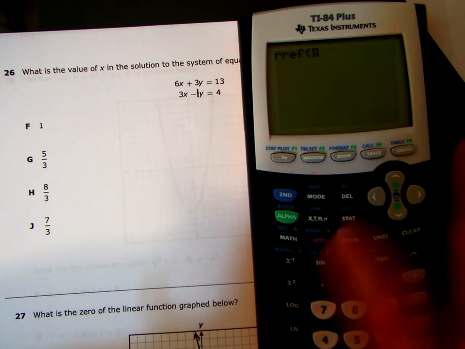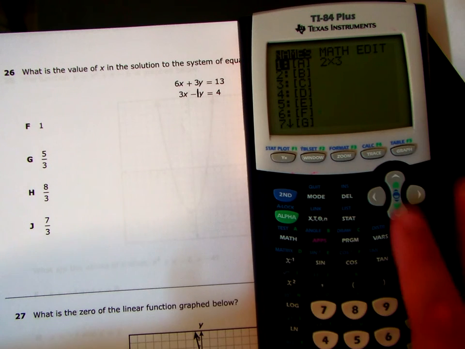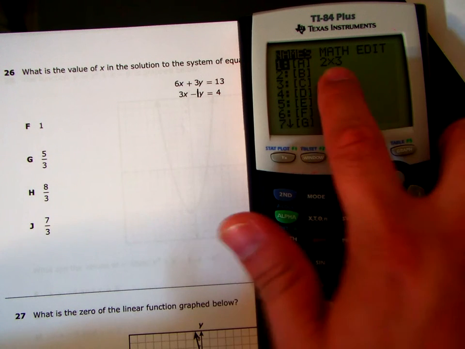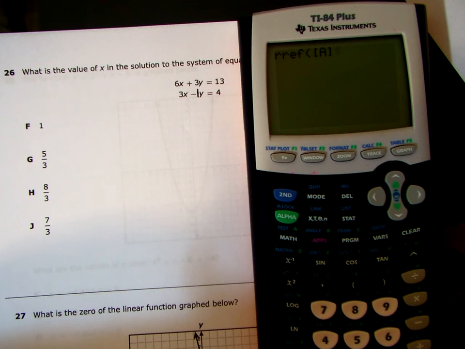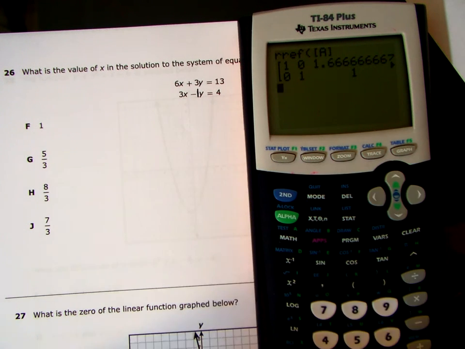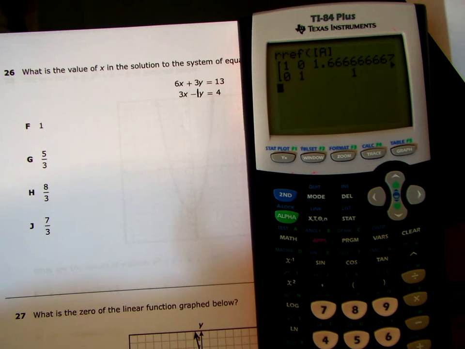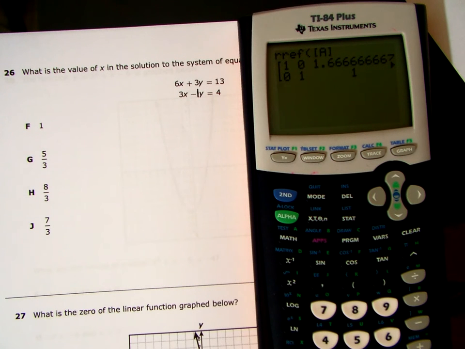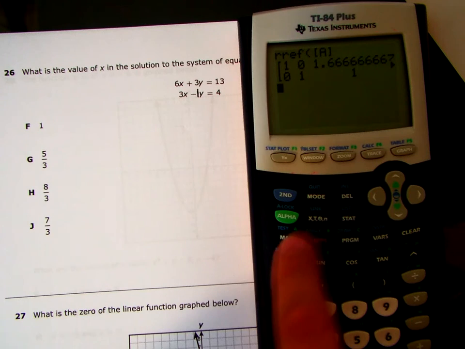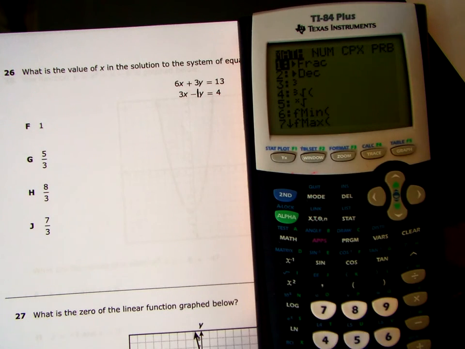So per second, matrices, and you see how it's right there on A? So all you have to do is press enter. And then press enter once more, right? What do you notice? The fraction is not in decimal. I mean, it's in decimal, it's not in fraction, right? So in order to change that, you press math, and then you see where it says fraction. We change to fraction, press enter, enter.